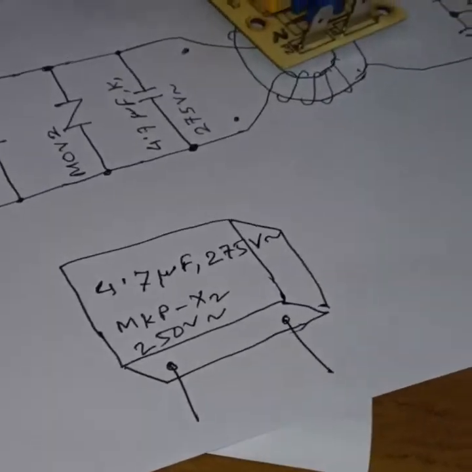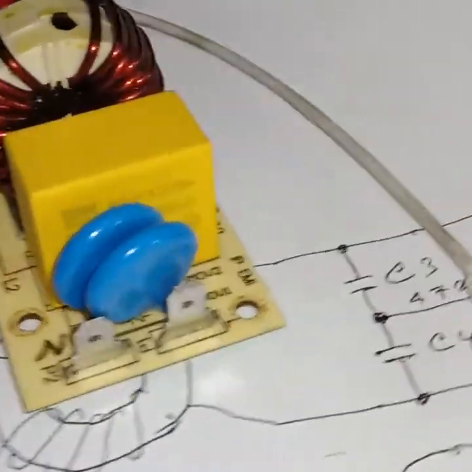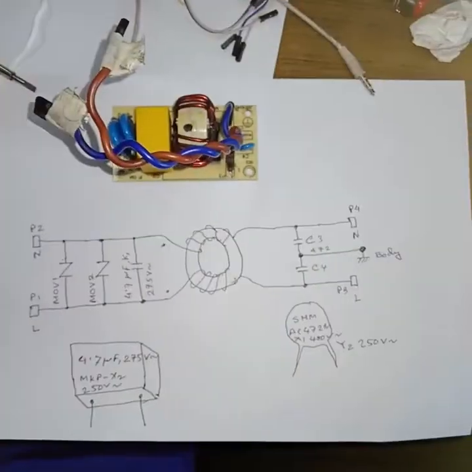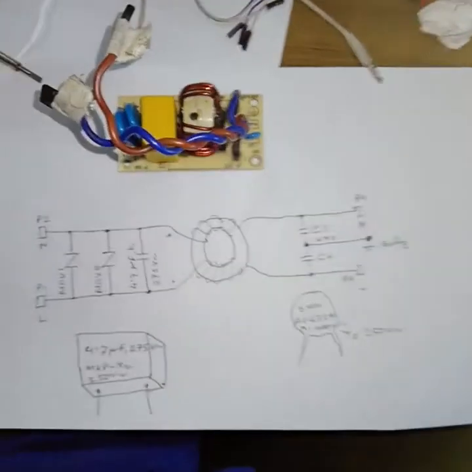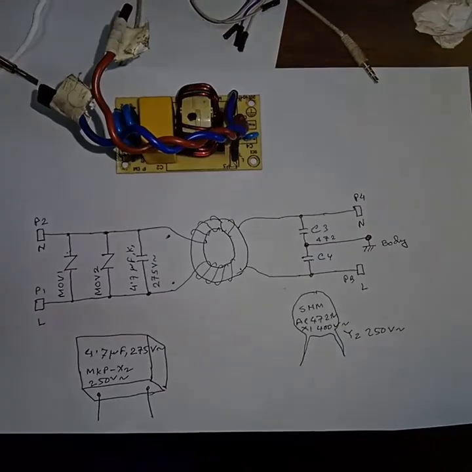This is written on this big capacitor. We have successfully done the reverse engineering of the input line filter.